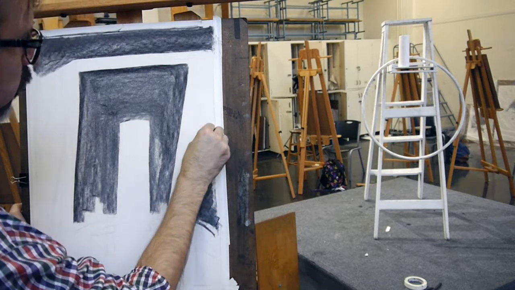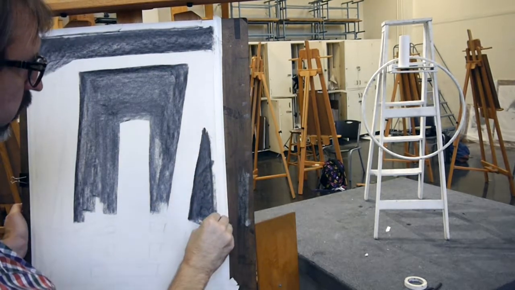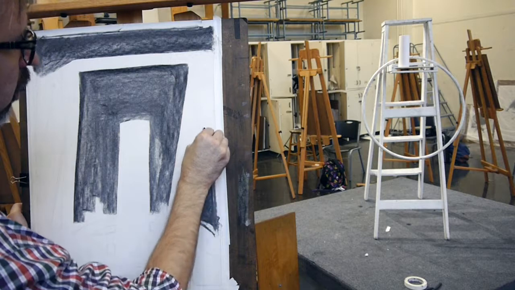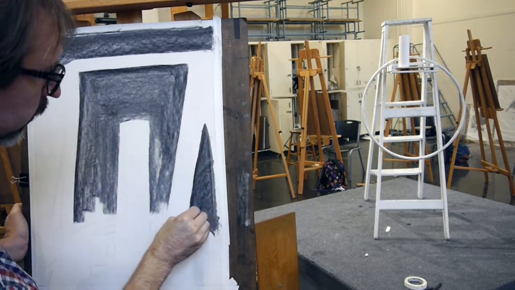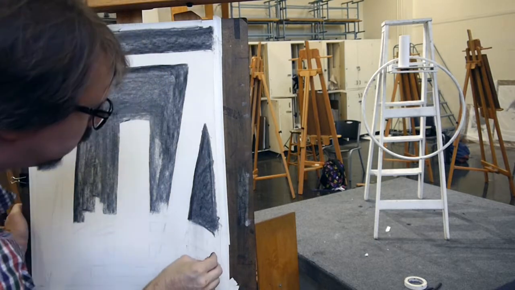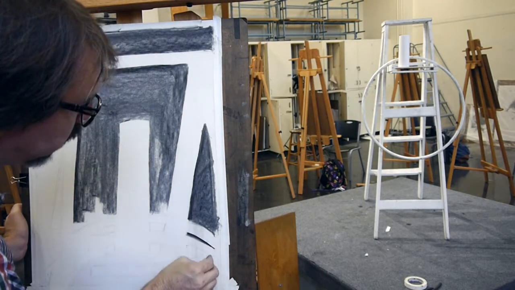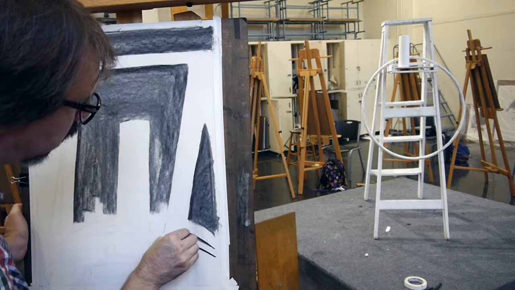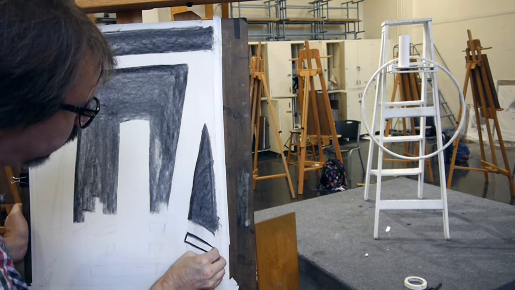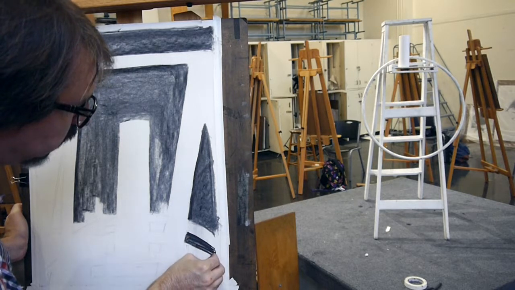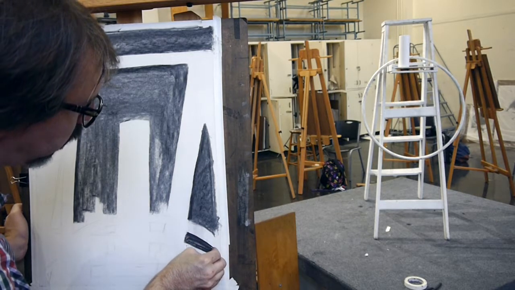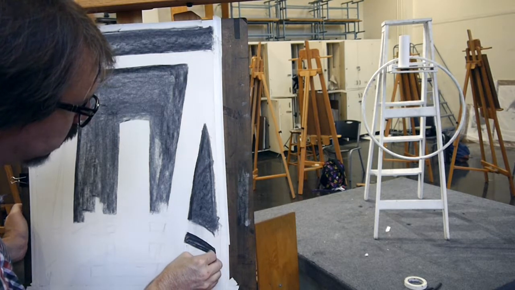The good thing about the vine charcoal is it erases so easily. And so if you make a mistake, and you see a space and fill it in and then realize it was a positive space, it's easier to fix it with this than it is compressed or a Sharpie marker. The problem is it's a little sloppier than both.